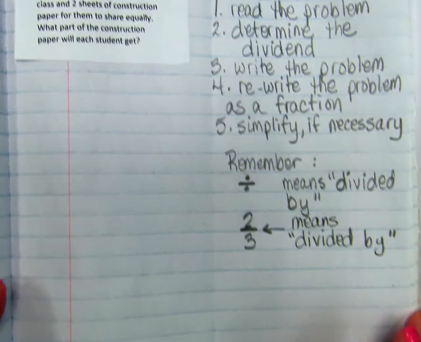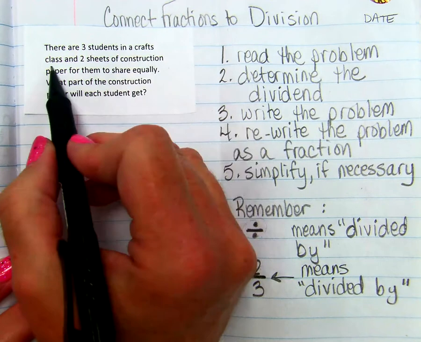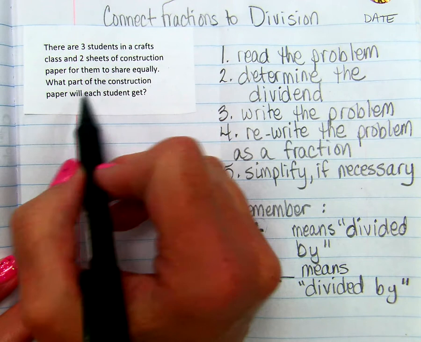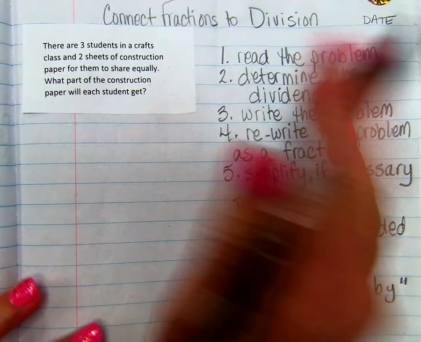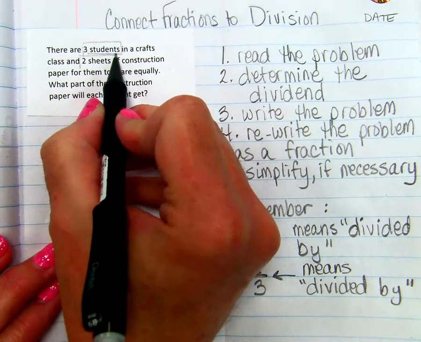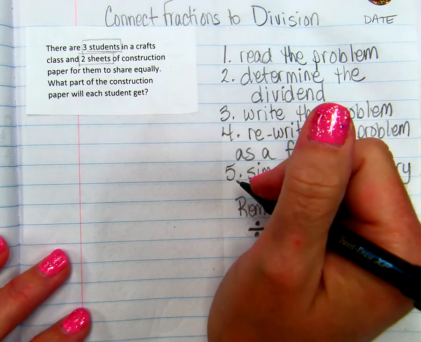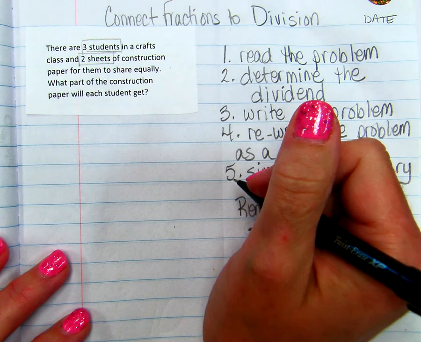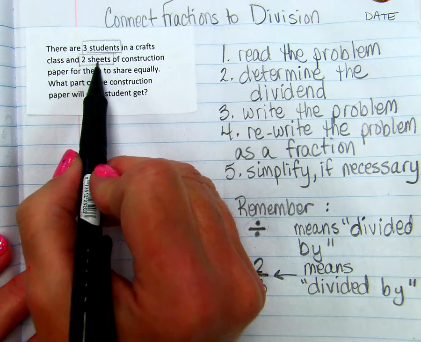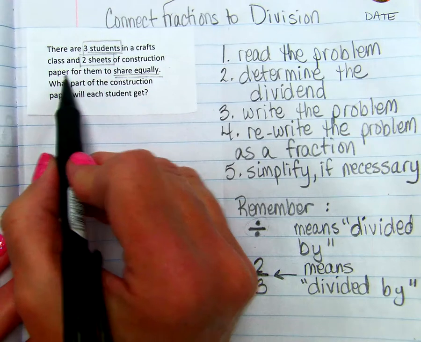Alrighty? Let's go back to step 1 and read the problem. There are 3 students in a crafts class and 2 sheets of construction paper for them to share equally. What part of the construction paper will each student get? So we have 3 students and we have 2 sheets of construction paper. Talk to me. Do we divide up people into parts? No, we do not divide up people into parts. But what we are dividing, we have to share this equally. And share equally means we have to divide. So the paper gets shared equally.